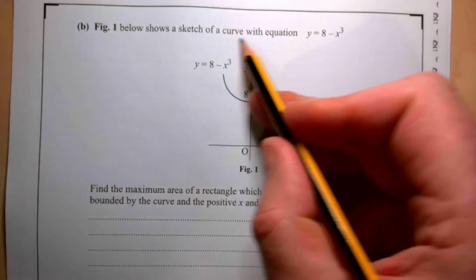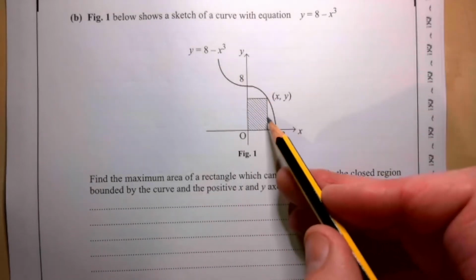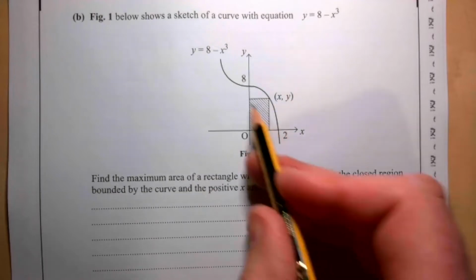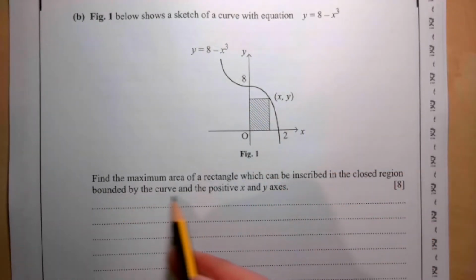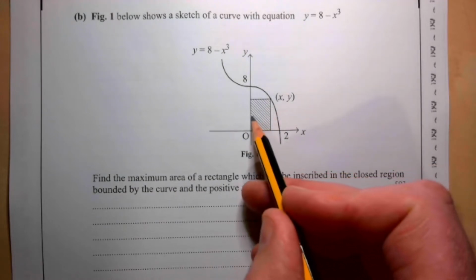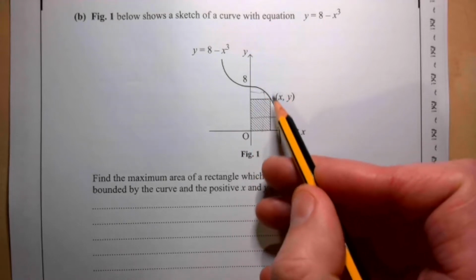Below shows a sketch of a curve with equation y equals 8 minus x cubed. Find the maximum area of a rectangle which can be inscribed in the closed region bounded by the curve on the positive x and y axis. So we have it here. I guess we can have this wee rectangle here. We could have this rectangle here, and we're trying to maximize that.